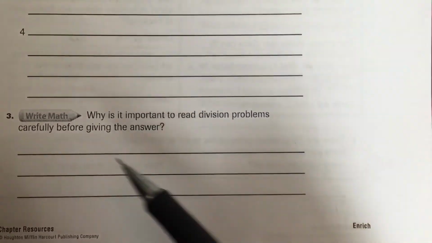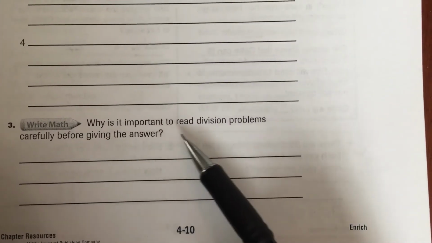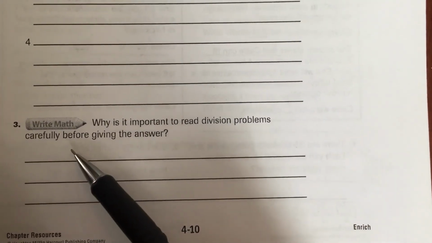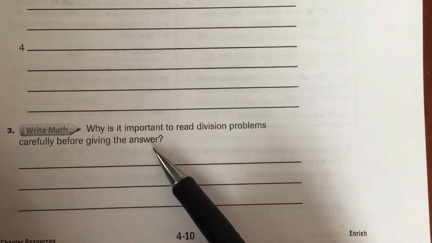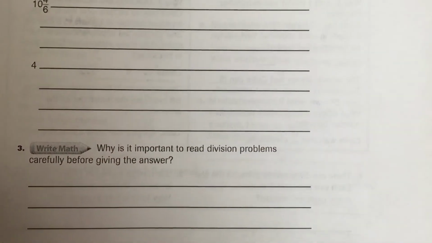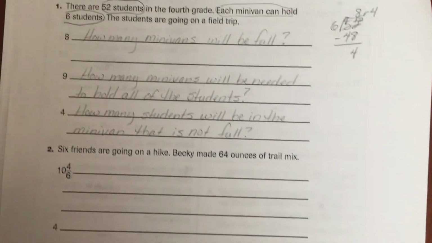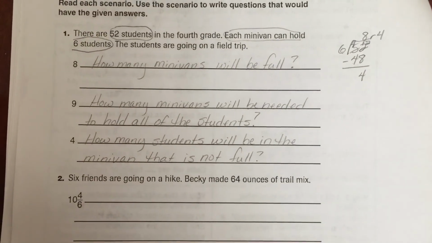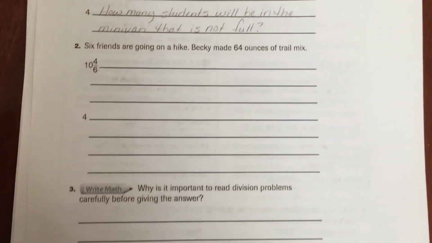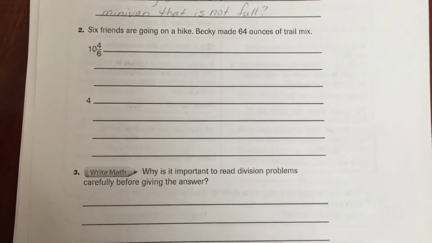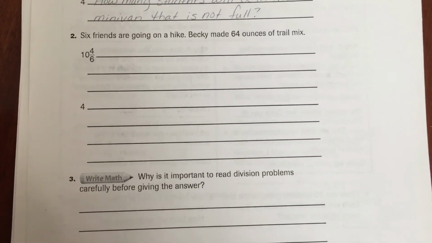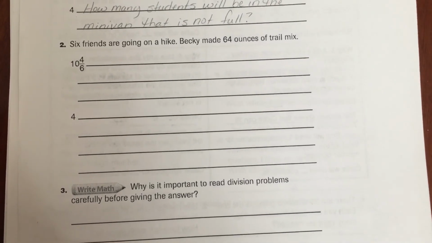And then for number 3, why is it important to read division problems carefully before giving the answer? And you can put that in your own words. Now, if you would like to submit a video of how you worked any of these problems out, I would be glad to receive them and maybe possibly post them on Dojo later.